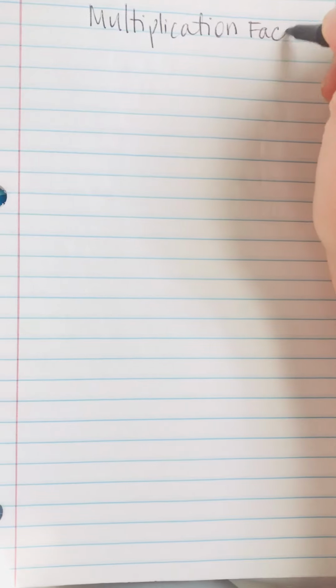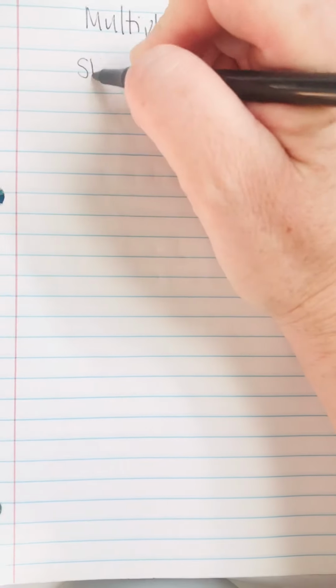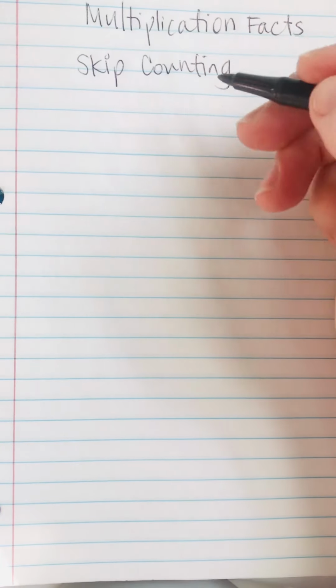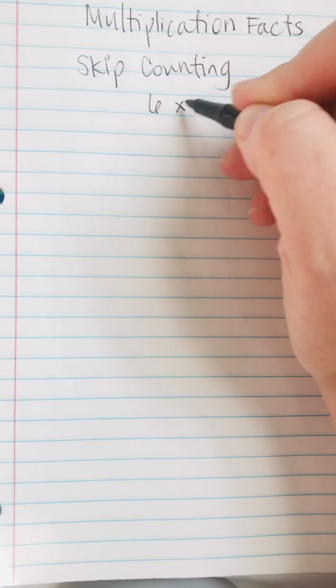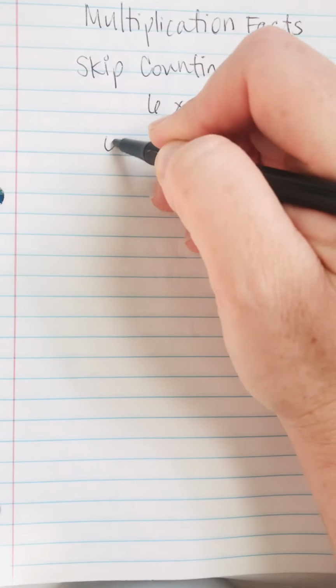Good morning. Today we're going to start on strategies for multiplication facts. And to be able to think in our brain of different ways to get to answers, besides what a lot of students do, which is skip counting, which is good, but we want to work on being a little bit more efficient. So if I was trying to solve for 6 times 6, we could skip count, which means count by 6.